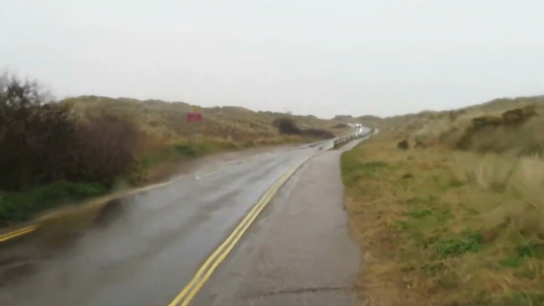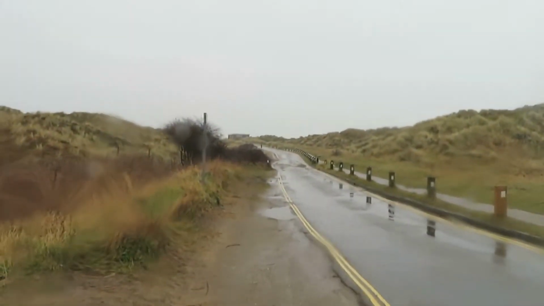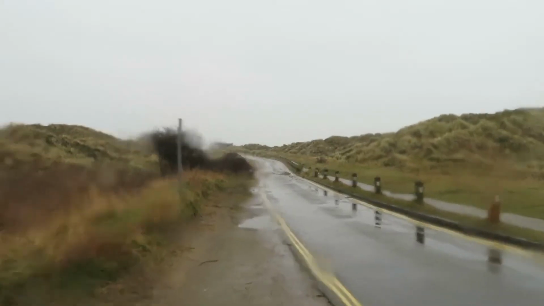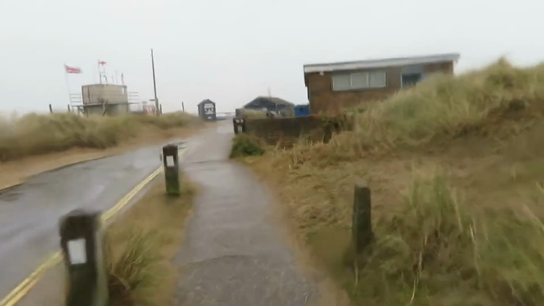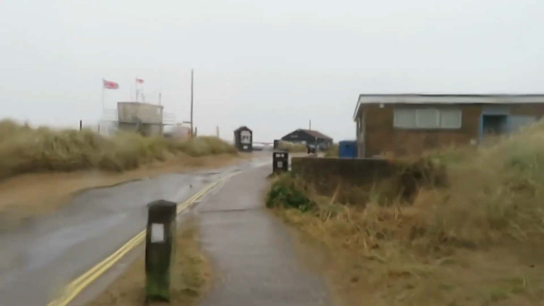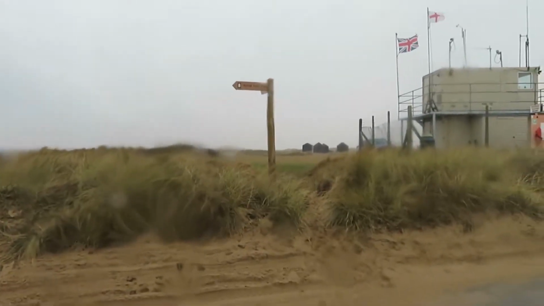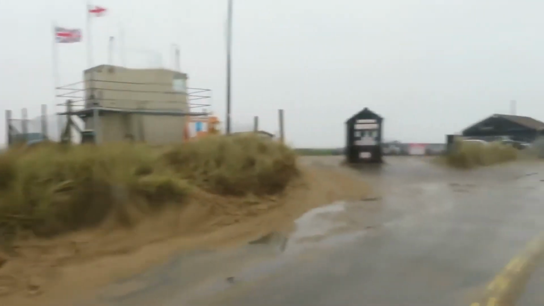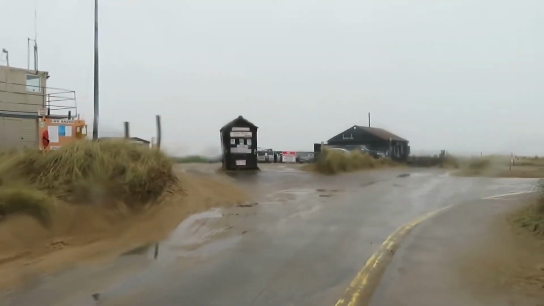So we go here and then turn left. So Norfolk Coast Path down that way, and not over the dunes. Right. So at the end of the road, the coast path branches off. That's the way the path goes. This car park is locked after 4 PM and it costs £6 a day.